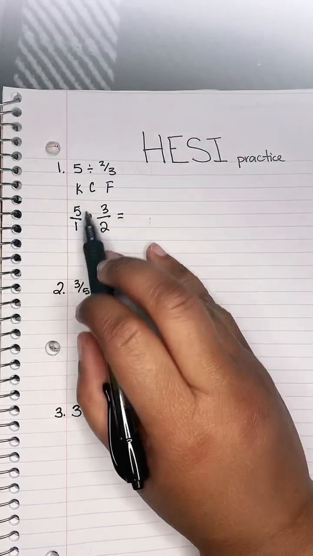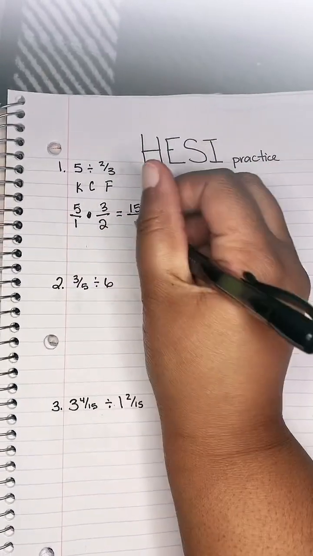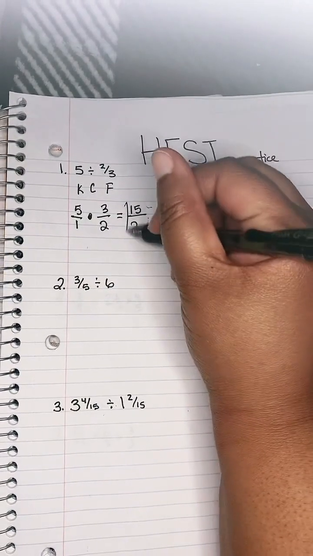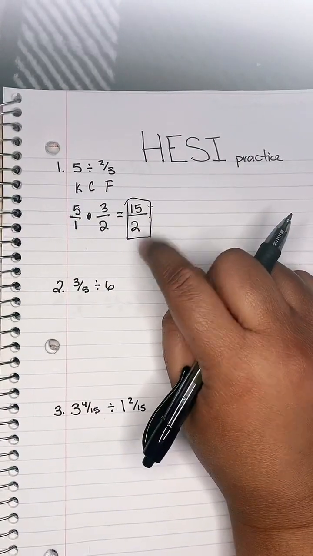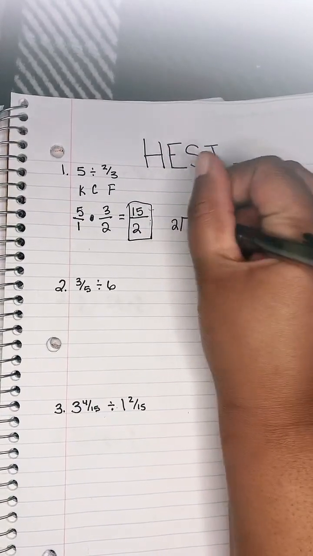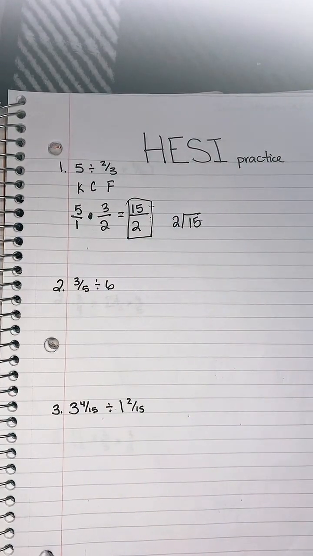And then we're going to multiply. So 5 times 3 gets me 15, and 1 times 2 gets me 2. Now I have this, but I have to change it to a mixed number. So you could do 2 into 15. Well, 2 goes into 15 how many times?